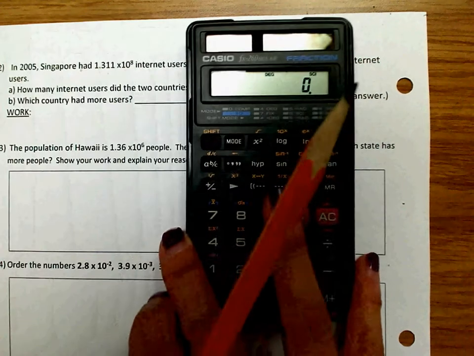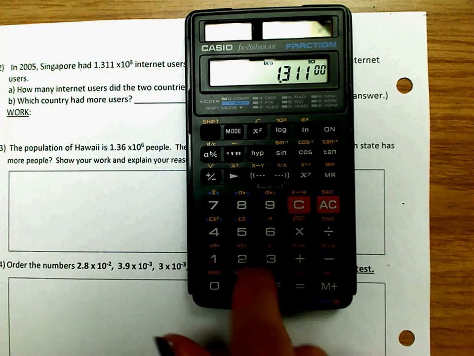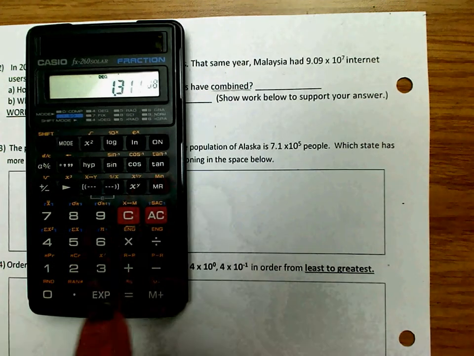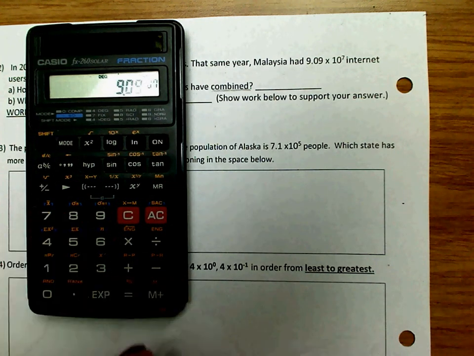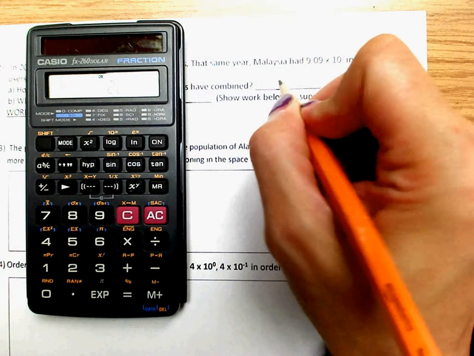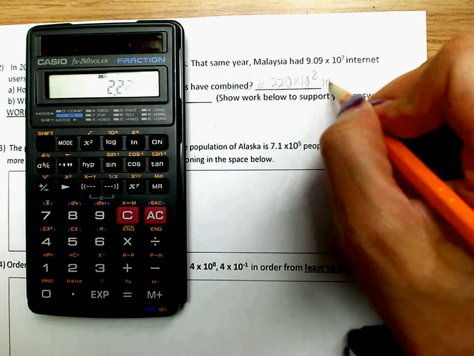Okay, let's try this again. Still in scientific mode, 1.311 EXP 8 plus 9.09 EXP 7 equals, okay, so 2.220 times 10 to the 8th internet users.